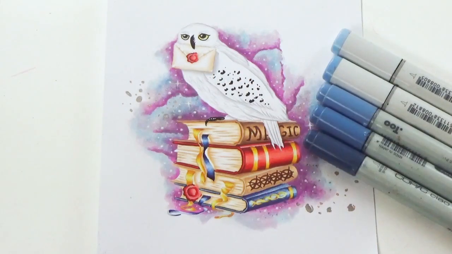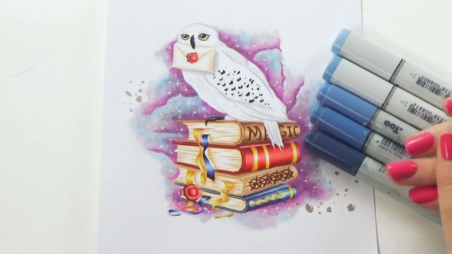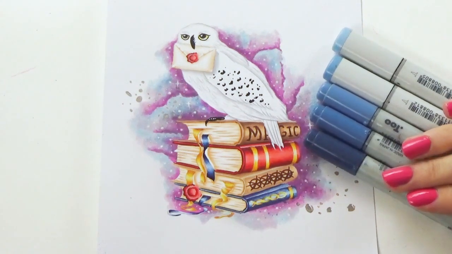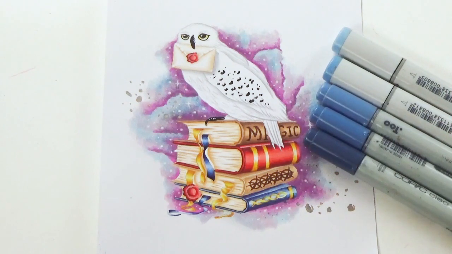So let's put that into practice. I've got some markers on the side here. Now these are my B90s. It's okay to refer to them as the B90s. It's an easier way to refer to your markers. But remember, it's B91, B93, and so forth. So I'm using all B90s here today.